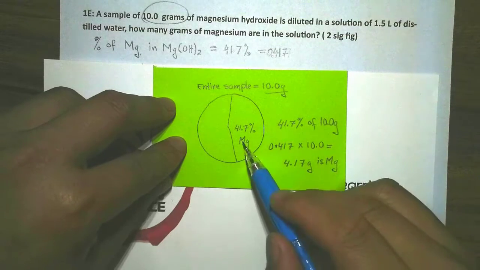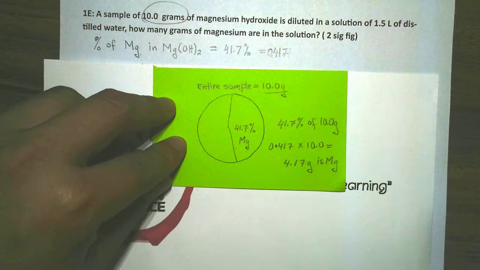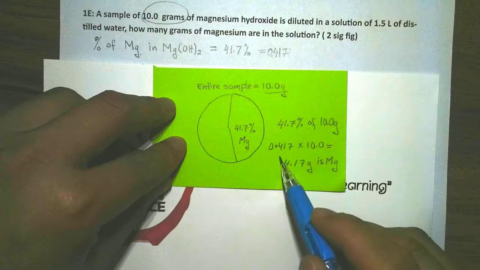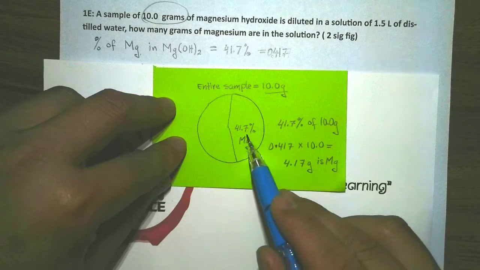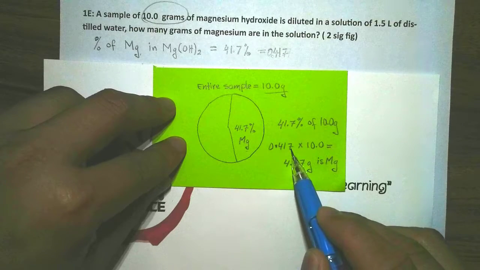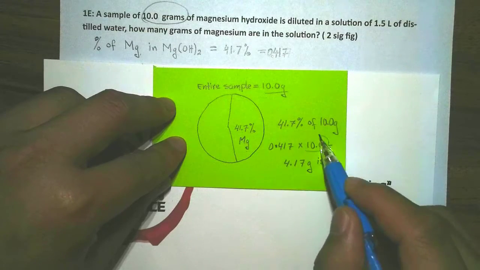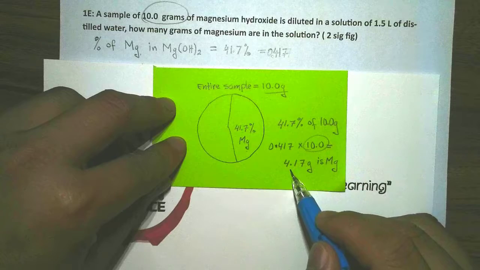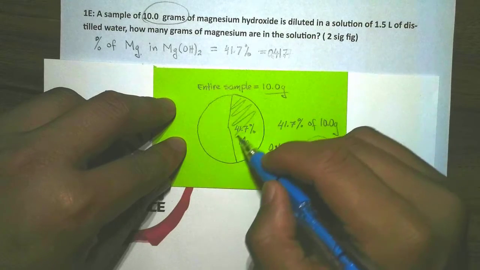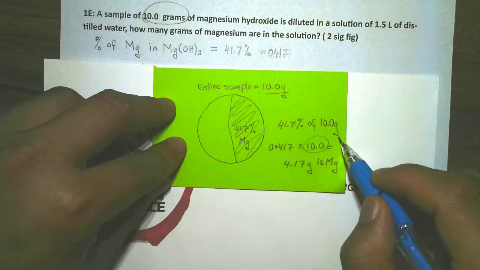So how is percentage related to the sample as a whole? When you have a percentage of a whole, all you have to do is multiply the decimal, 0.417 in this case because we have 41.7%, times the total of the sample, and that would give you the answer in whatever unit we are looking for.